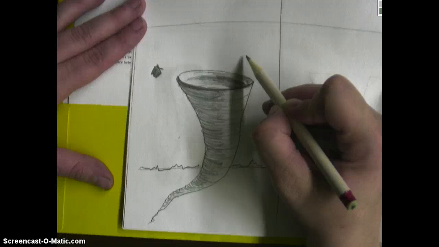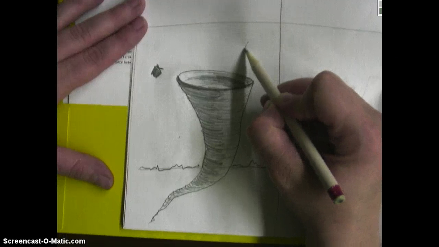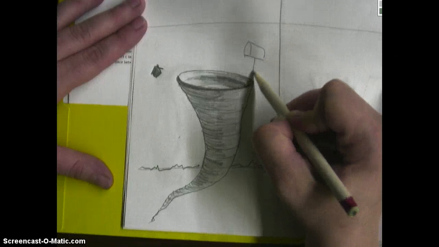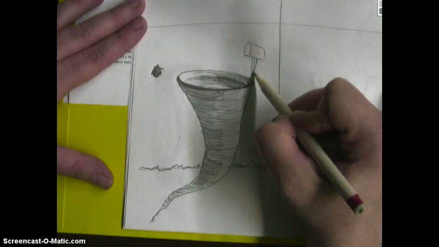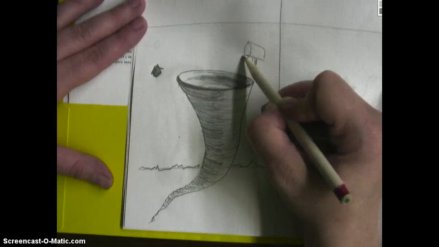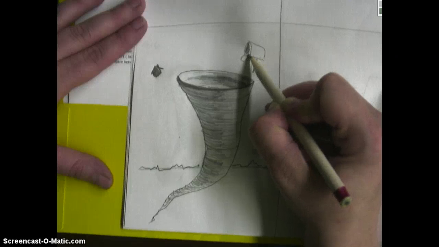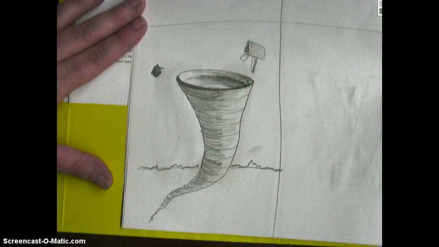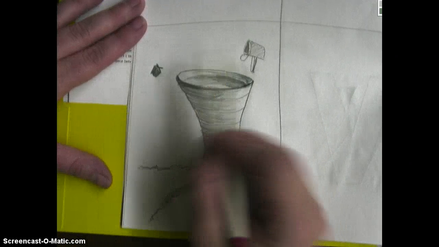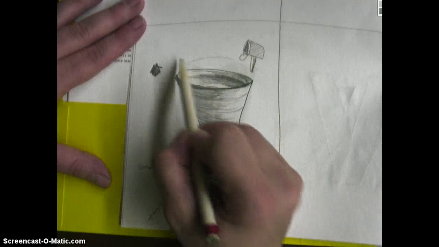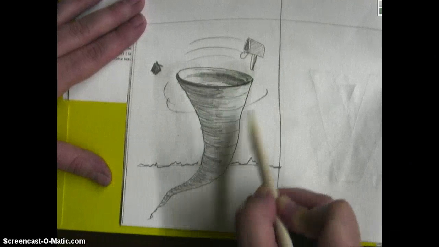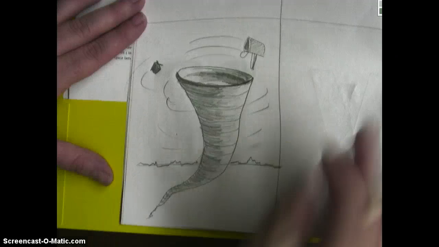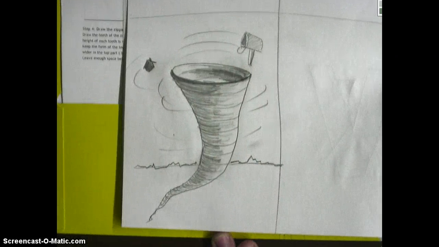Okay, there, what about, I mean, you could do people, or maybe up close is a mailbox, and this is getting ready to get thrown in there. Really, you can put just about anything that's flying around that's going to fall down into there. To give it even more of a feeling that it's rotating, you can bring some action lines off of it. It's like some curved lines coming all around it, and this is really going to give it that look that it's rotating.